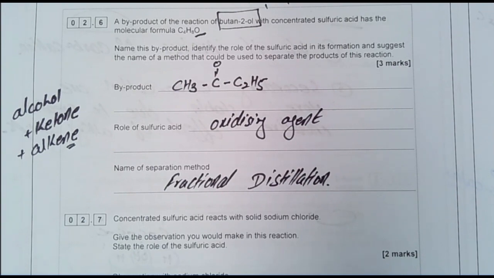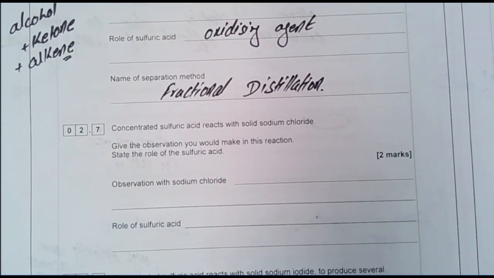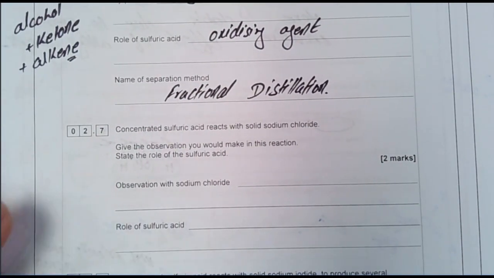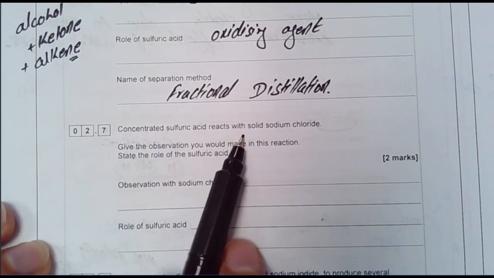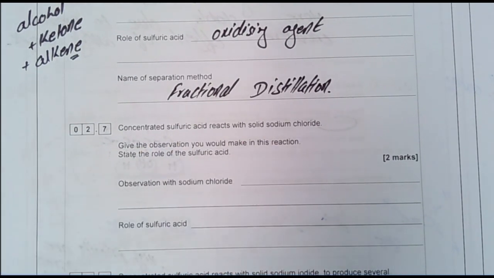Now the next question is about the reaction of sulfuric acid with group 7 ions, halide ions. It says concentrated sulfuric acid reacts with solid sodium chloride. Give the observation you would make in this reaction. State the role of sulfuric acid.